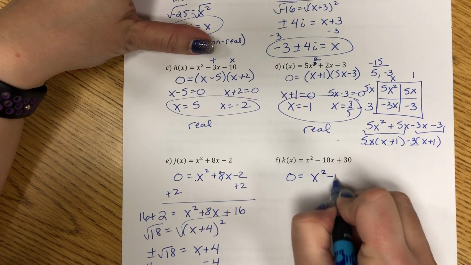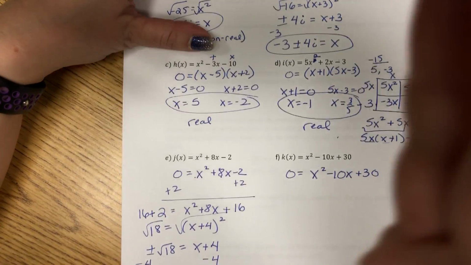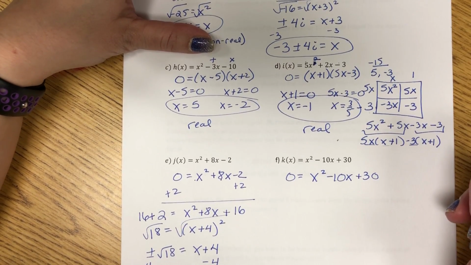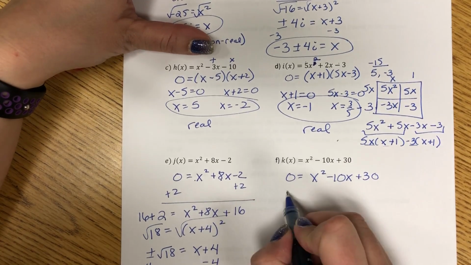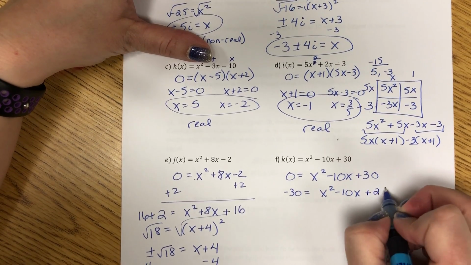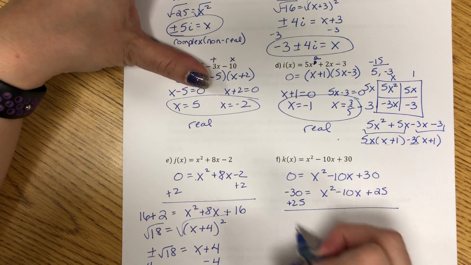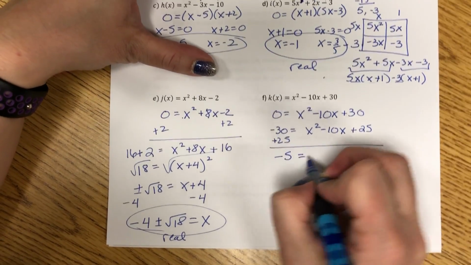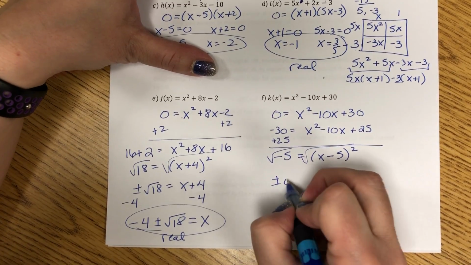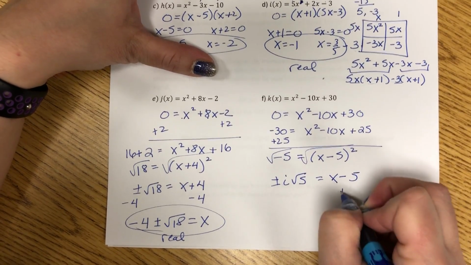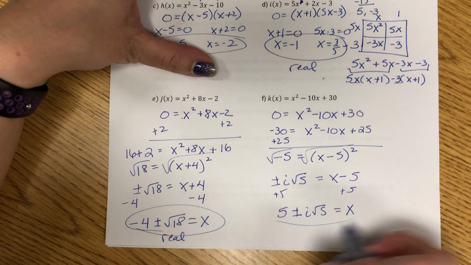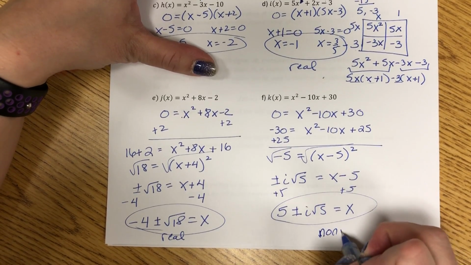And last but not least on this page, does anything multiply to 30, sorry, that adds to negative 10? No. But again, since b is even, I'm going to subtract the 30 to the left, complete the square, so half of 10 squared. Half of negative 10 is negative 5, square root both sides. Add this 5. And those are non-real, complex.